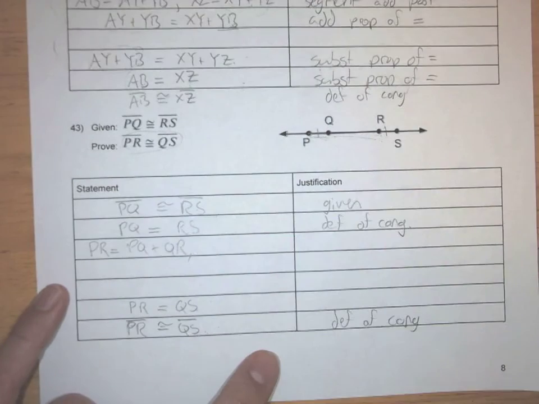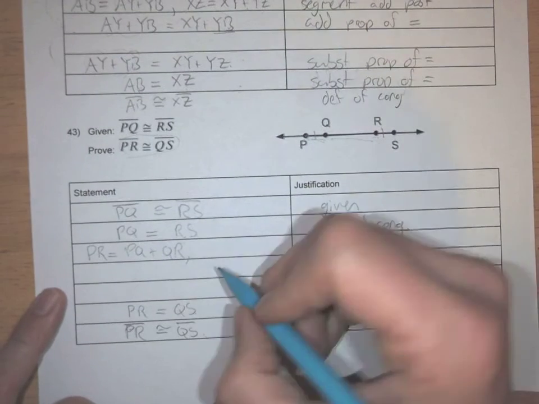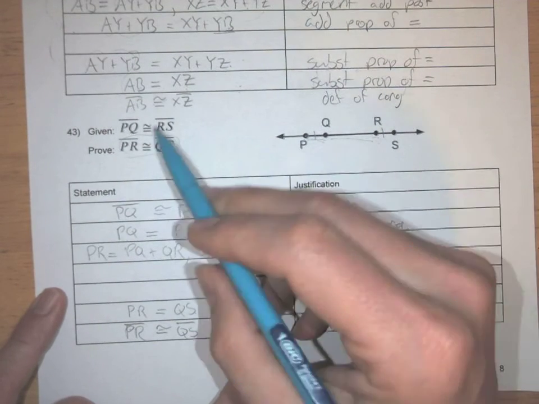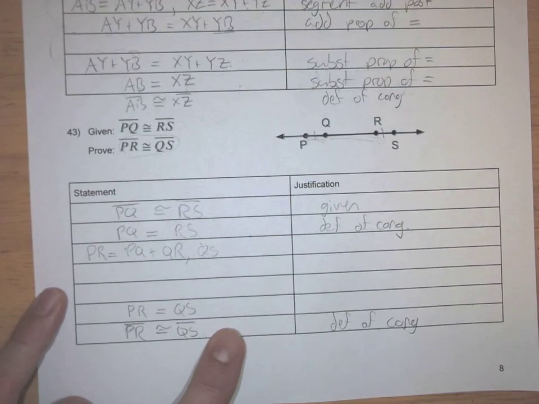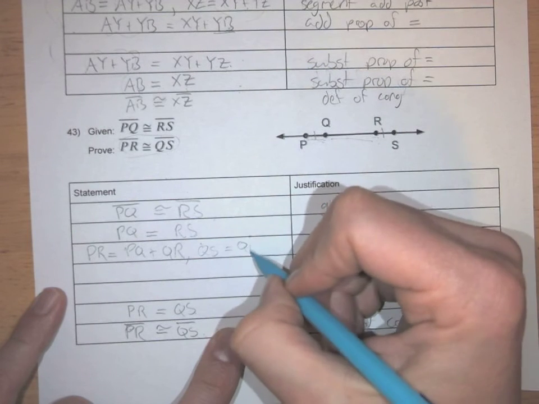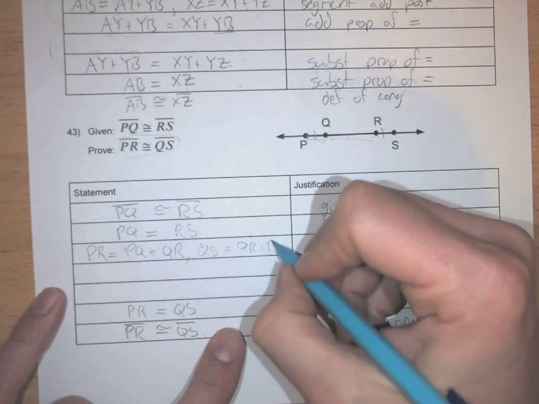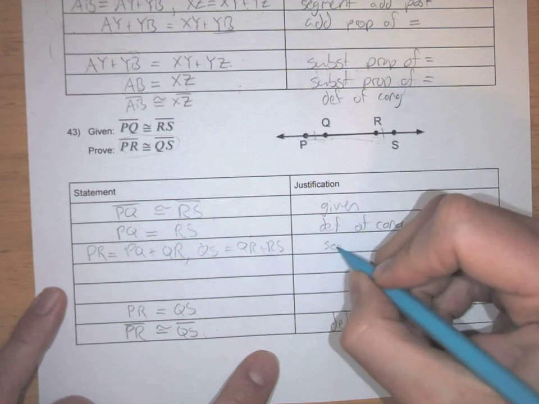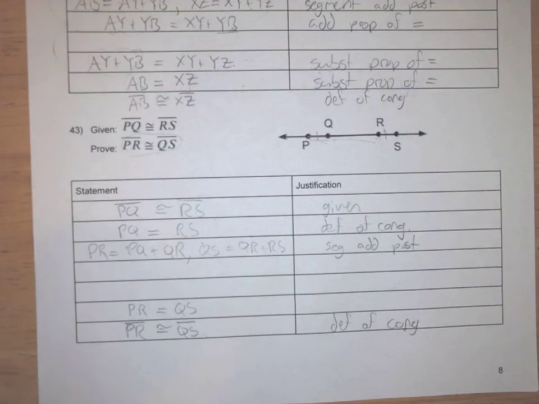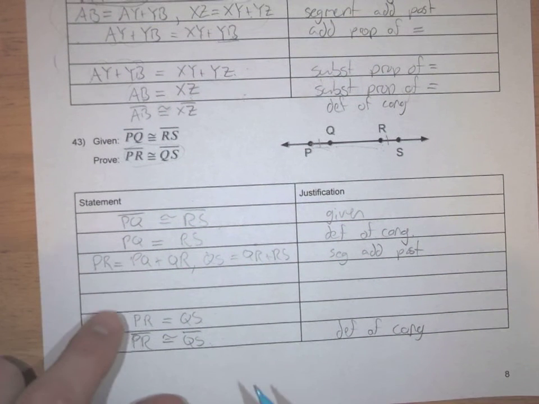Now if we want to, we can combine lines here. We'll use the same line and we'll say, let's talk about QS, because the whole idea is we're trying to prove something about QS. So the measure of QS comes from the measure of QR plus the measure of RS. And that's, again, the segment addition postulate. What we already know is that PQ is equal to RS.